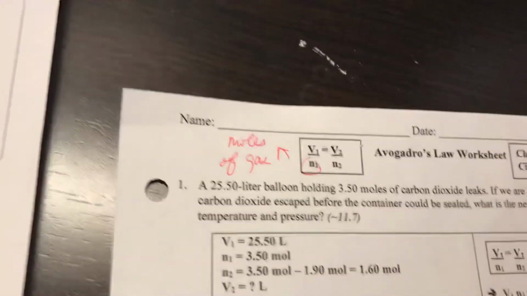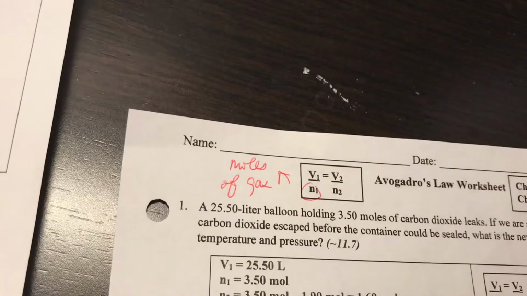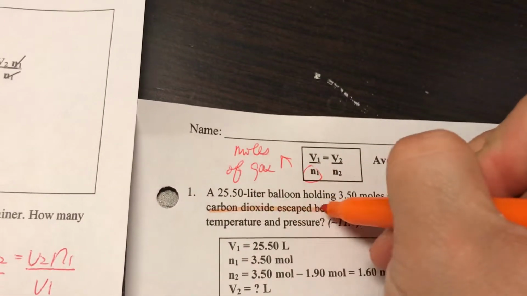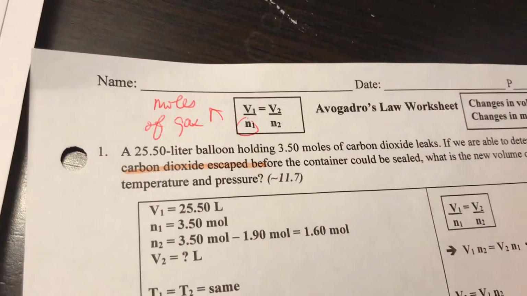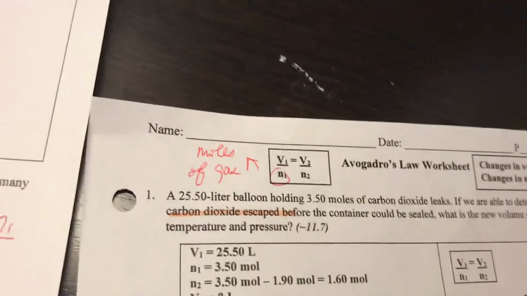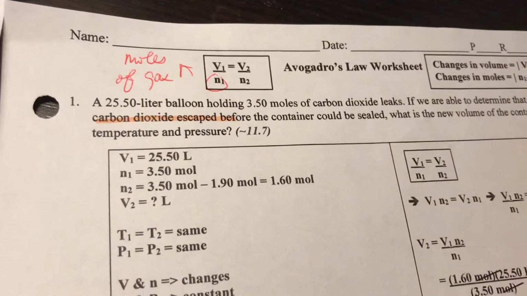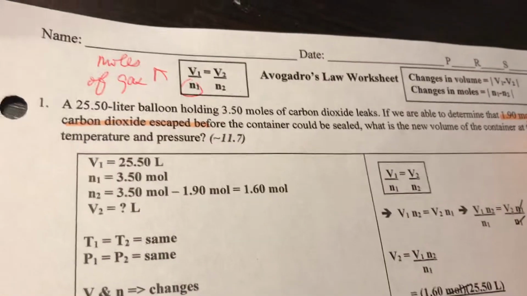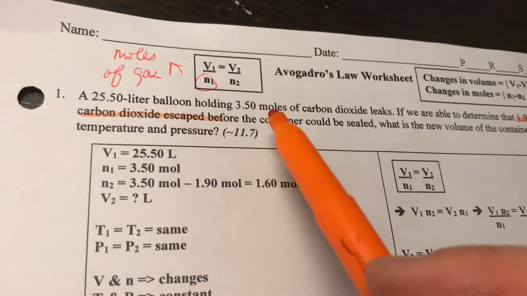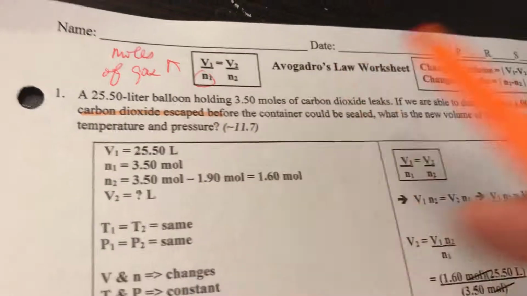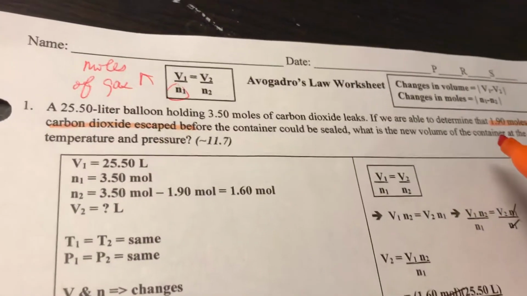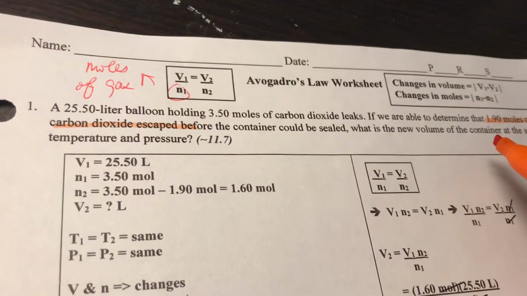Now, the only thing I need to be careful about is that sometimes I will trick you. Let's say the example here: if we are able to determine that 1.90 moles of carbon dioxide escape before the container can be sealed. So 1.90 moles is not N2, okay? Because you have to read the question. I originally have 3.5 moles, but 1.9 moles of carbon dioxide escape.